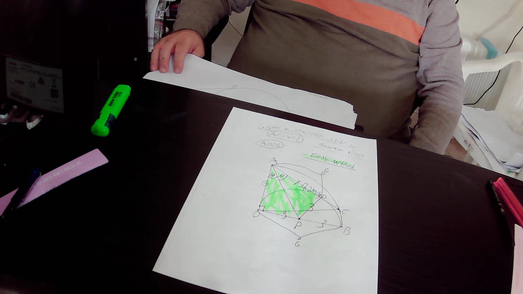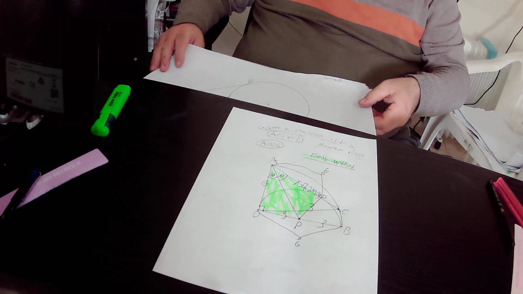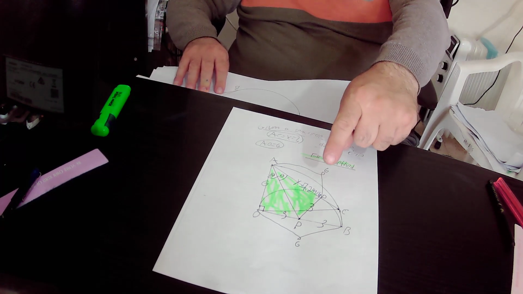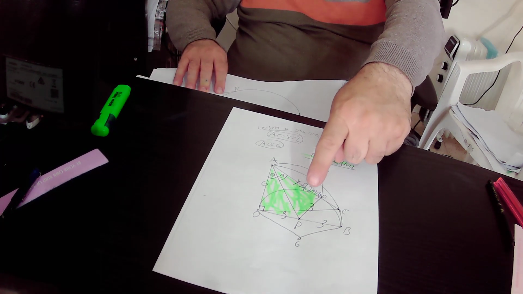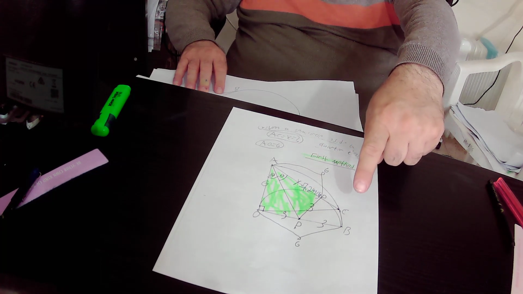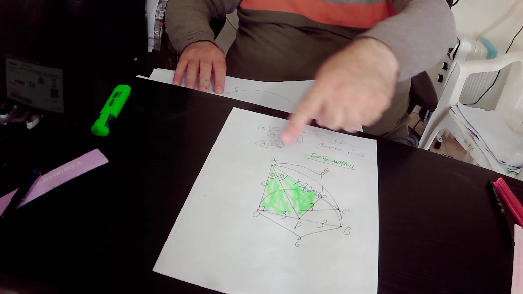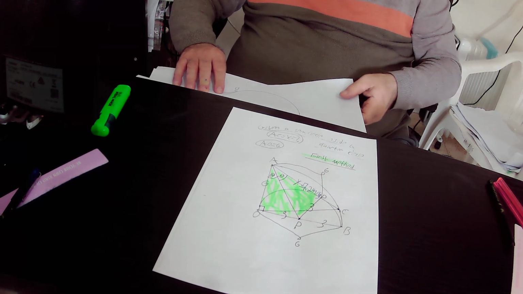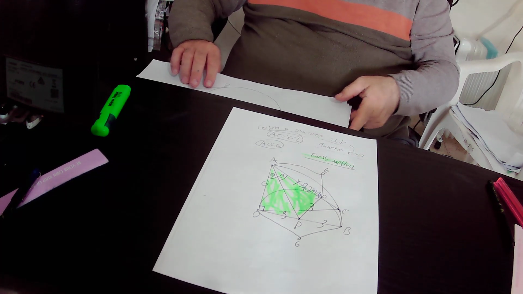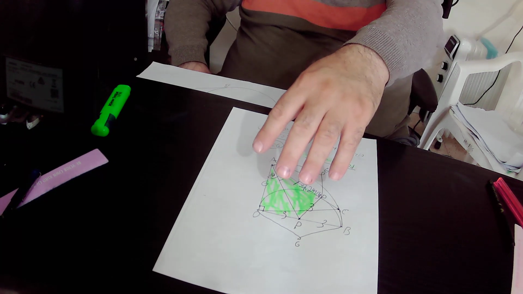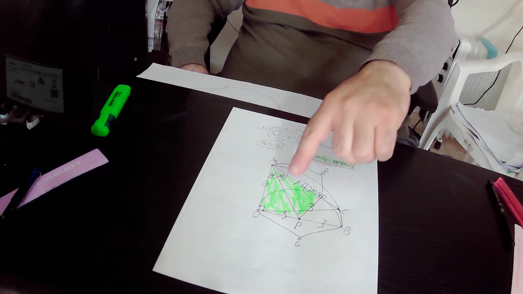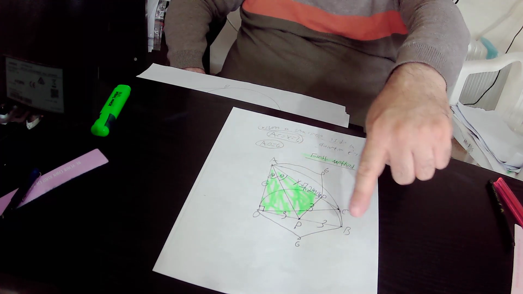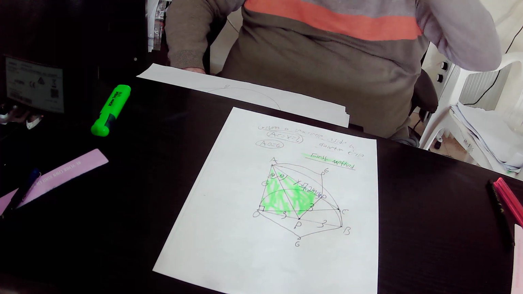Okay, so first of all, we defined the center of the semicircle as point B, and we defined the point of tangency of tangent AC with this semicircle as point P. Because this is a quarter circle, this angle must be equal to 90 degrees. That is to say, angle AOB equals 90 degrees.